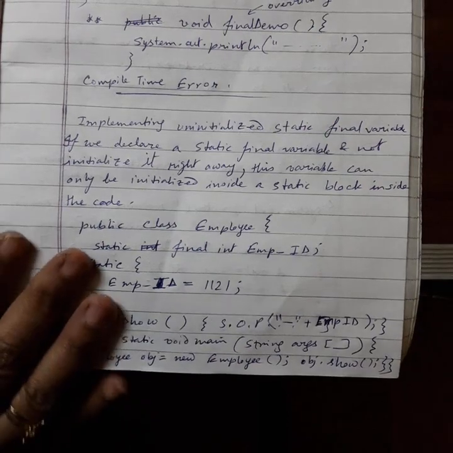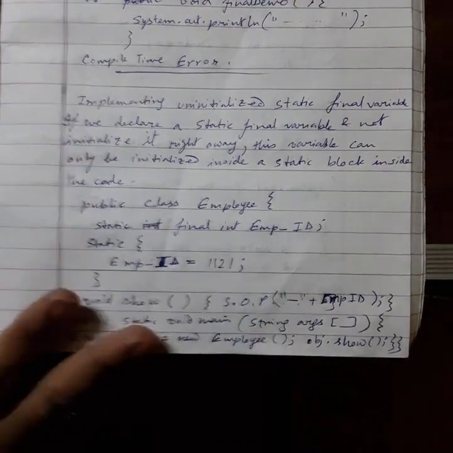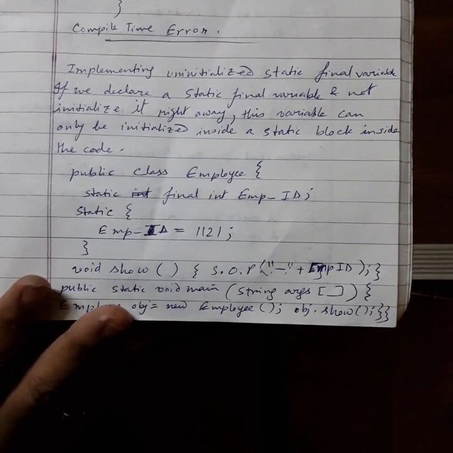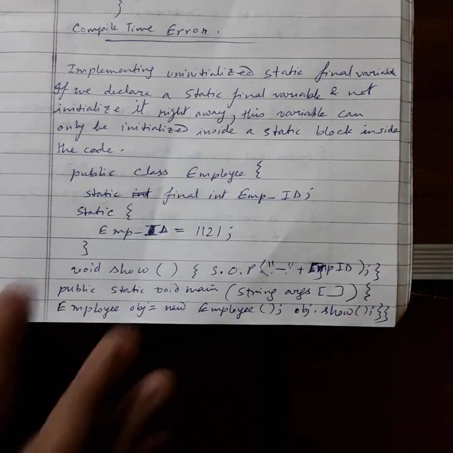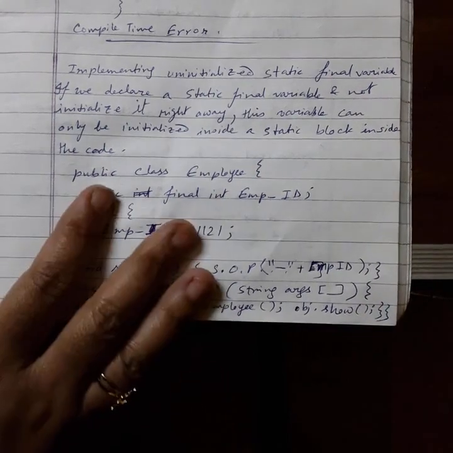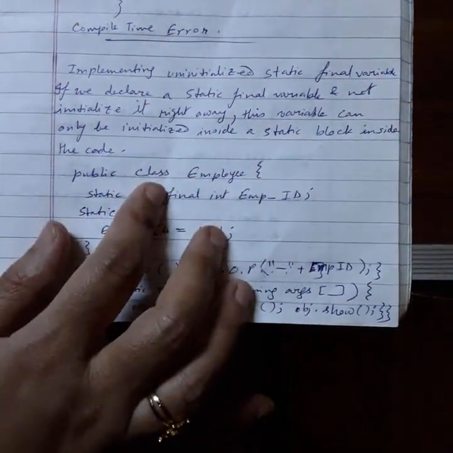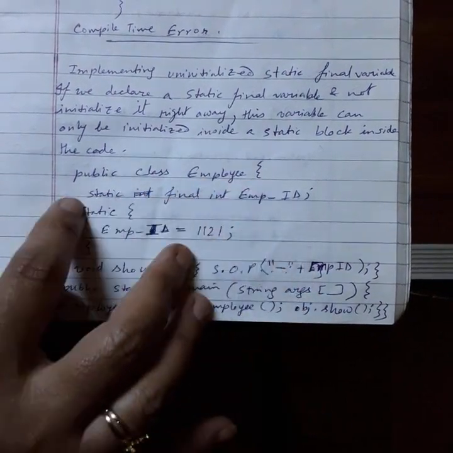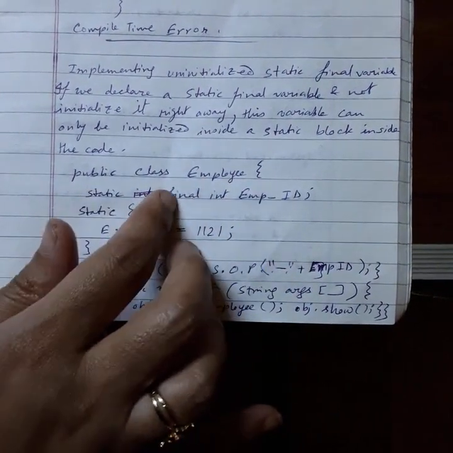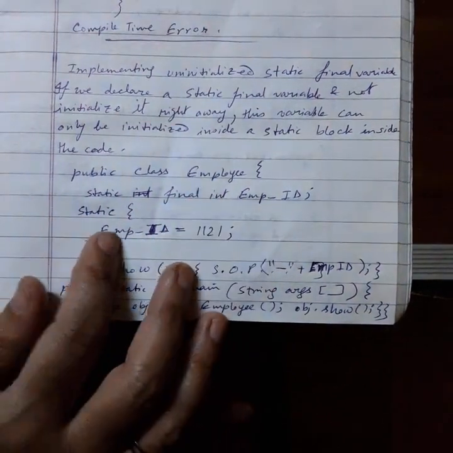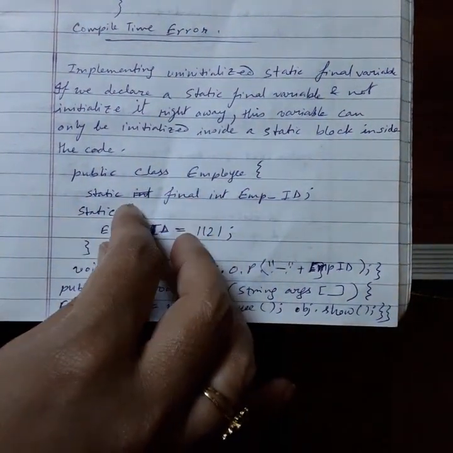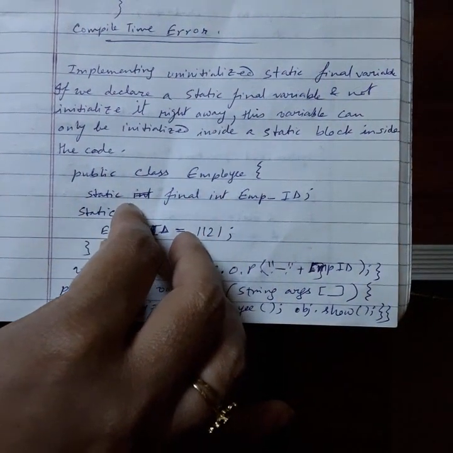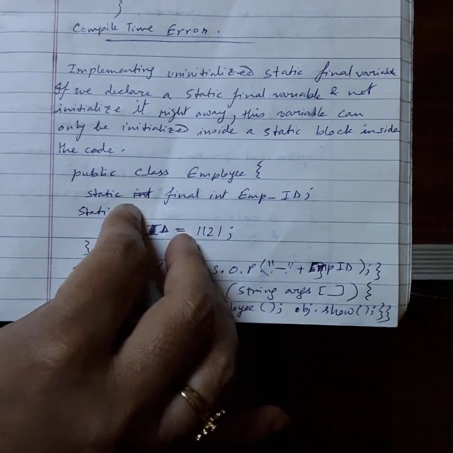Okay, so here we have a class. I explained this to you, but with the concept of static final, let me explain it. We have a class here, Employee. We have an uninitialized static final variable of data type int, and we have a static block that will definitely execute without object creation.